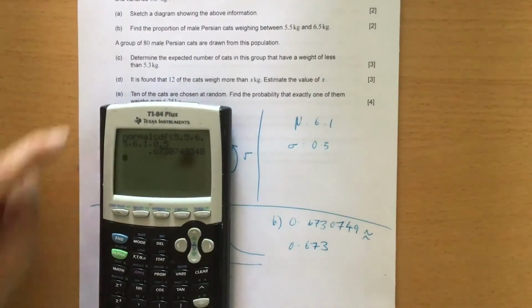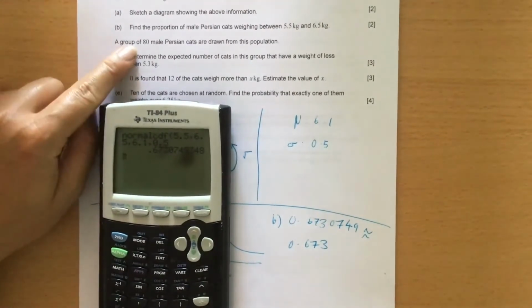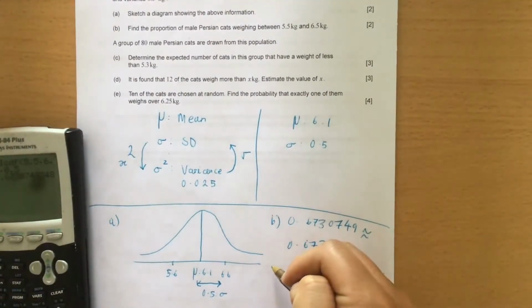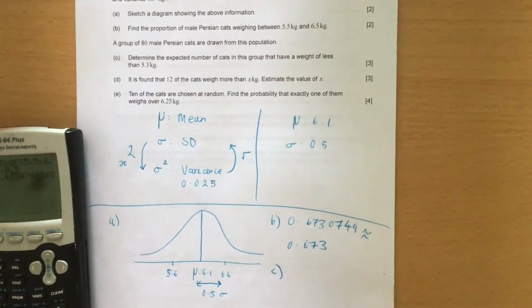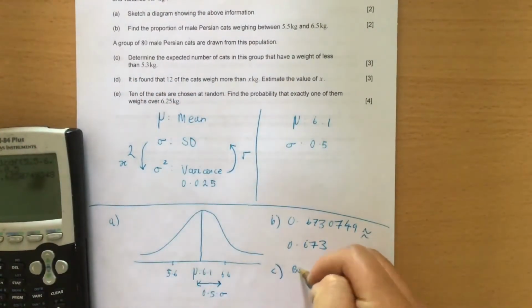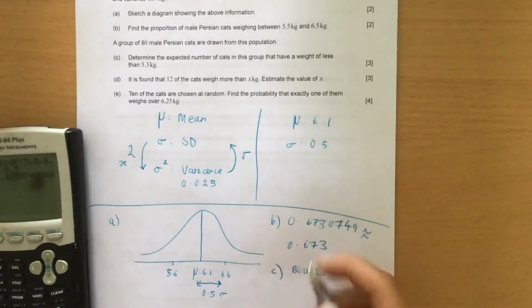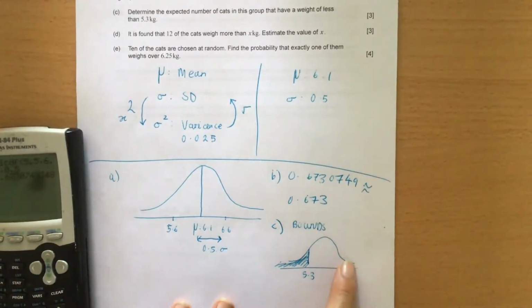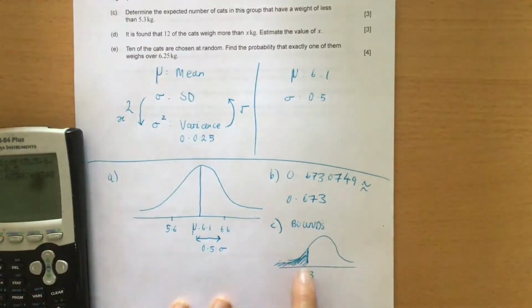Now, what we're going to go over next is part C. A group of 80 male Persian cats are drawn from this population. And then it says, determine the expected number of cats in this group that have a weight of less than 5.3. So, first thing we need to think of is that it says a weight of less than 5.3. So this is to do with bounds, which is great. And we can determine what the bounds are going to be, like the previous question. If it's less than 5.3, it's going to be this sort of part of the graph and smaller. You can see that's going to be quite a small probability, which is going to be less than 1. Definitely less than 1, but definitely also less than 0.5 because it's less than half the graph.